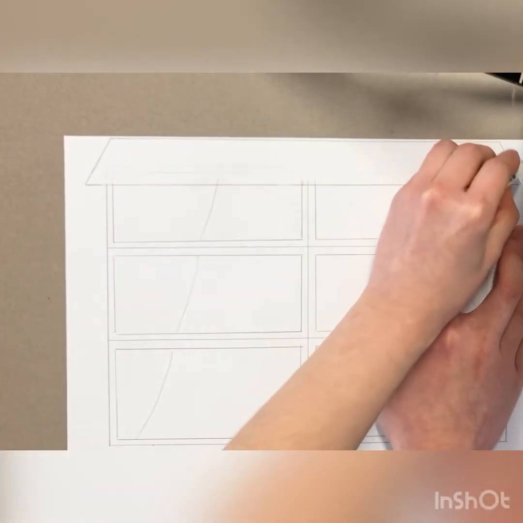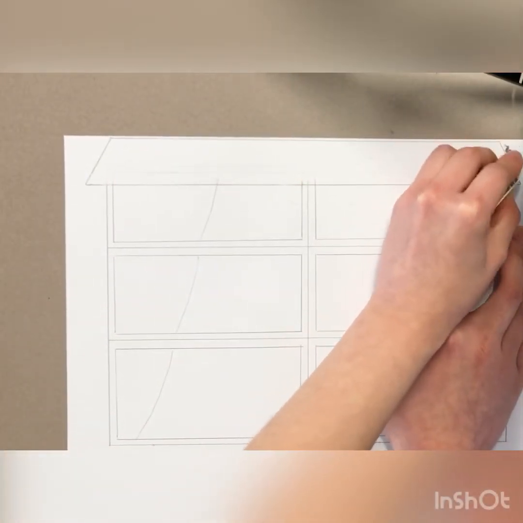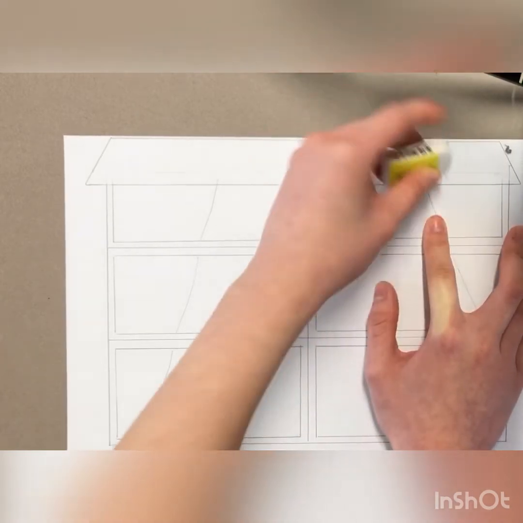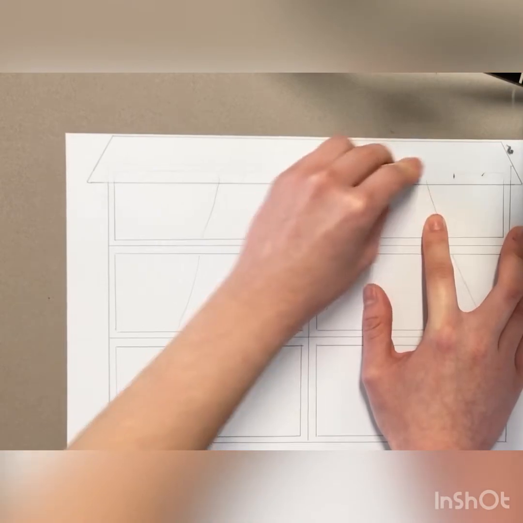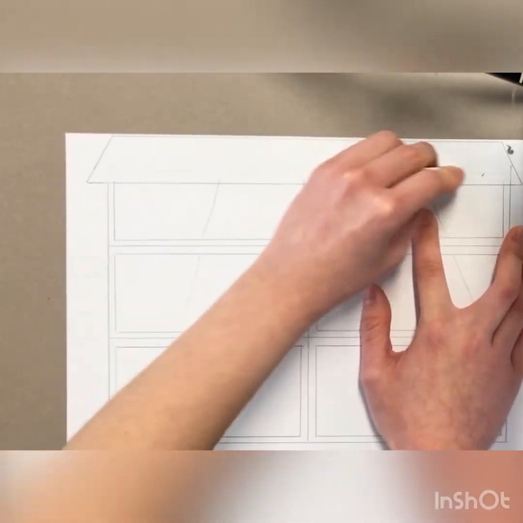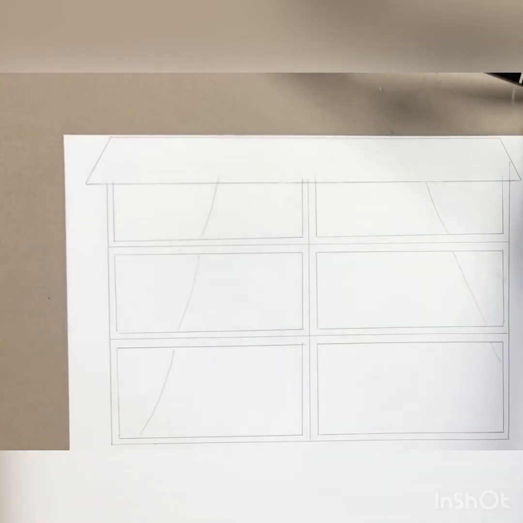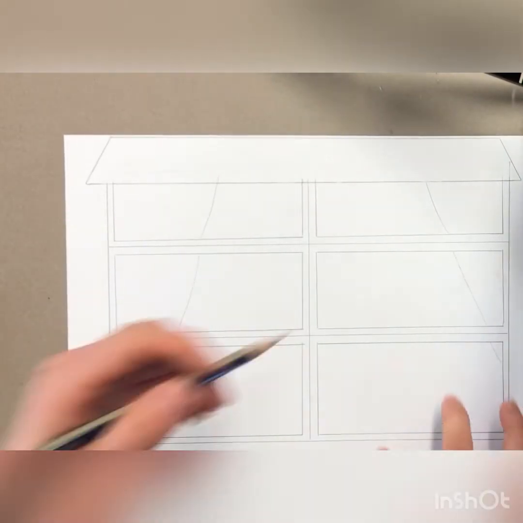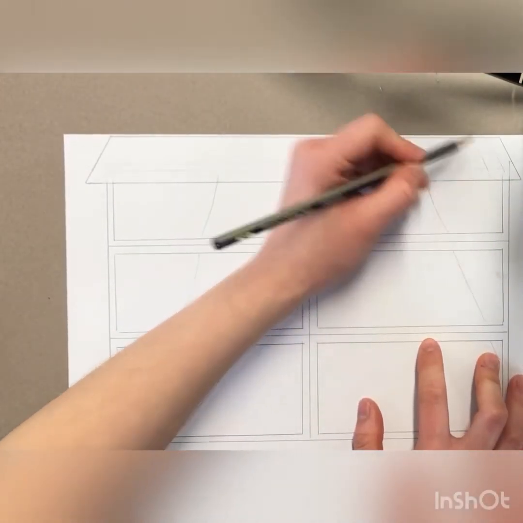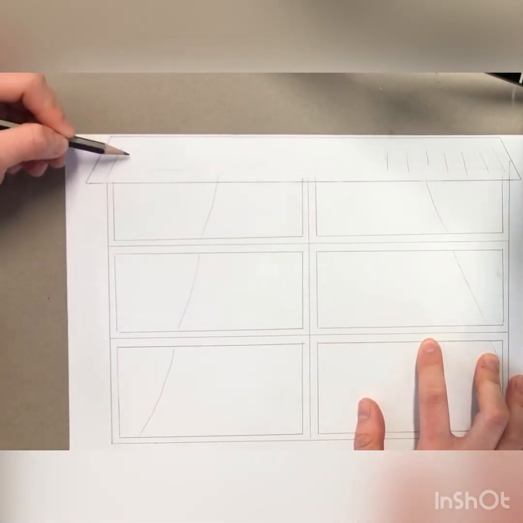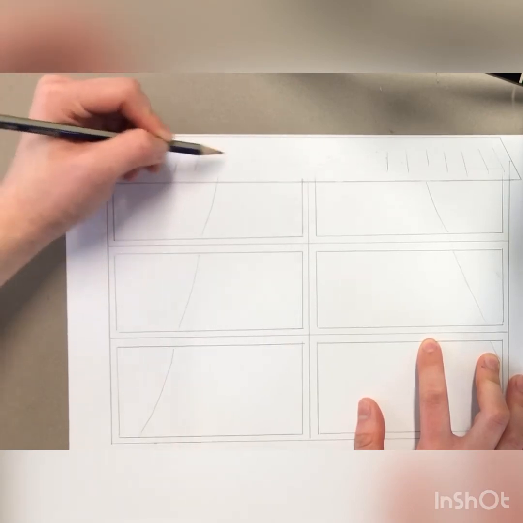Okay, and again, this is your creation. You can choose to have a covering, or you can just leave it as a simple windowsill, or window, and not have the covering. Okay, and you can give it some detail by drawing in some lines for the covering.